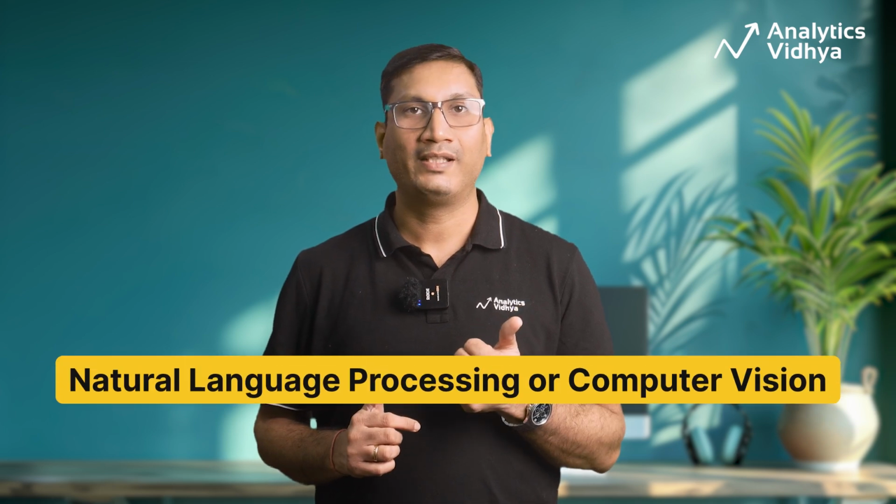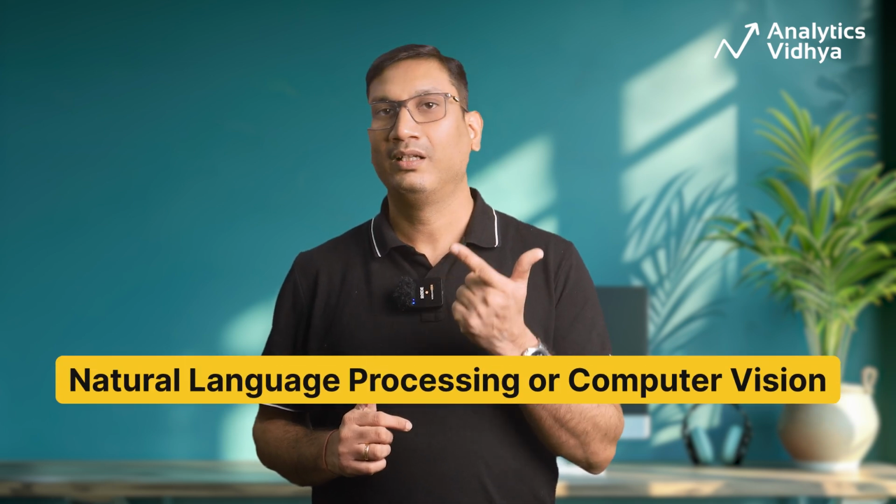Step 5. Pick a specialization, NLP or computer vision. By now, you have gained foundational knowledge and practical experience. It's time to narrow down your focus and build expertise in a specialized area of data science, natural language processing, NLP, or computer vision, CV.